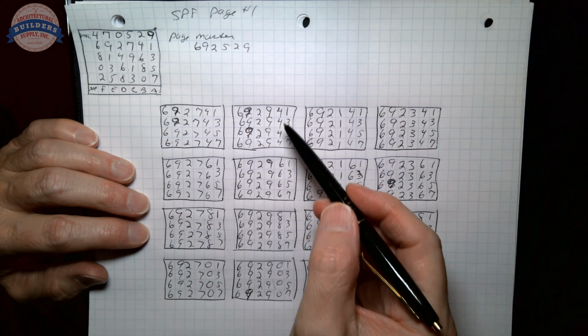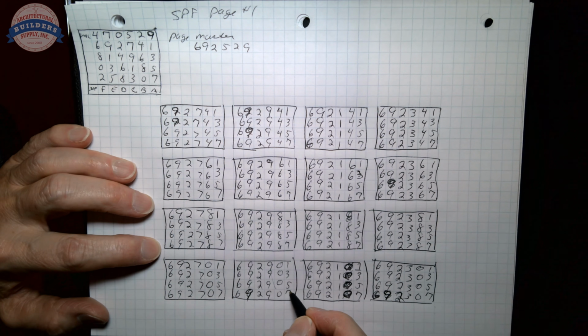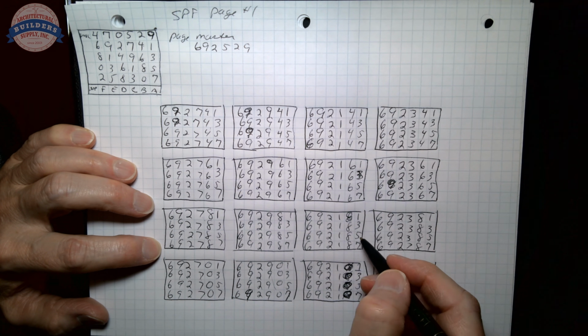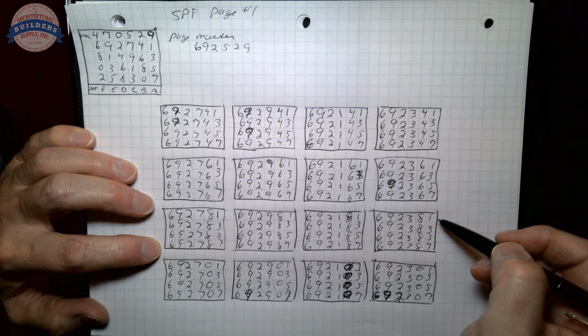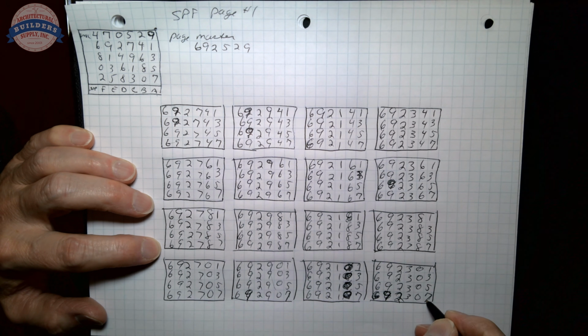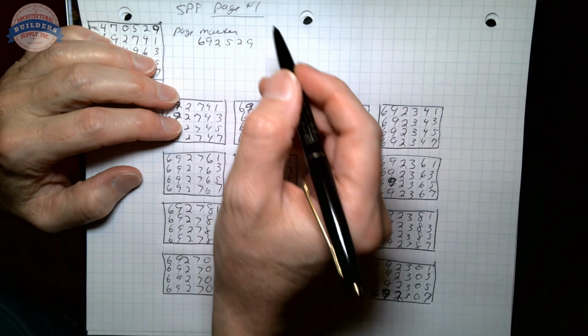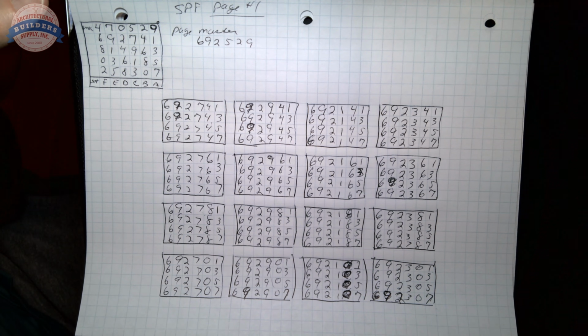We just proofread that that's what we've got. Again, awful handwriting aside, we've got it. Now, we've got a foundation of a page 1 of a 64-page system. Super easy.